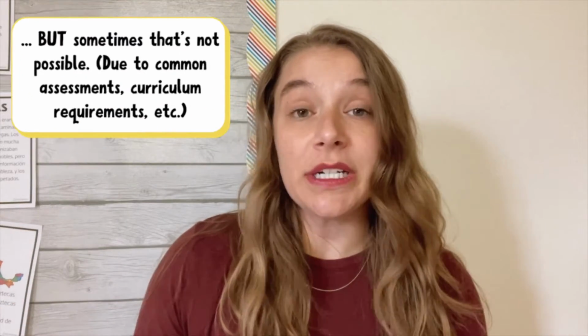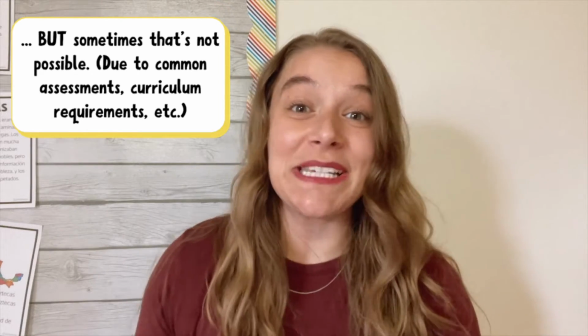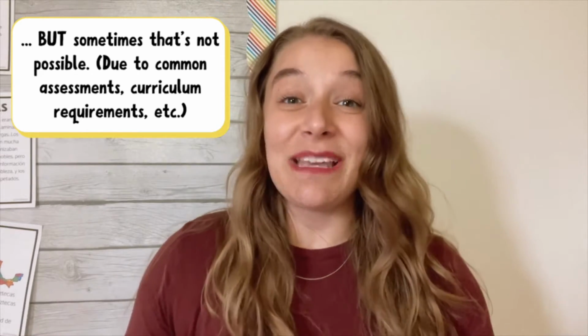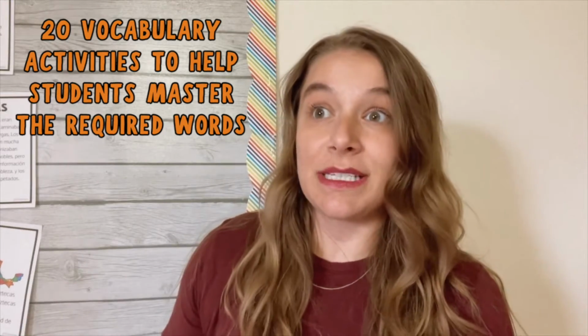Maybe your district requires you to use common assessments that include vocabulary quizzes at very specific points in a unit or chapter, and that makes you feel like you have to do vocabulary practice activities because of this set timeline. So if that's your situation, I wanted to share some vocabulary activities to help your students master those words in time for the common assessment that they have to take.